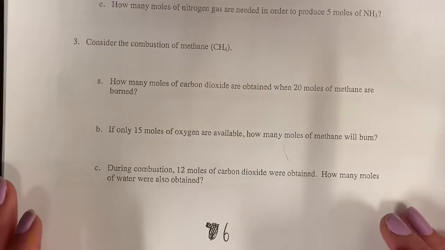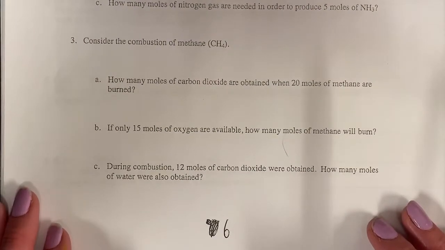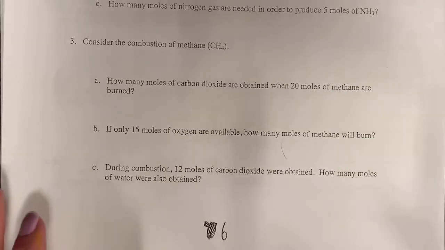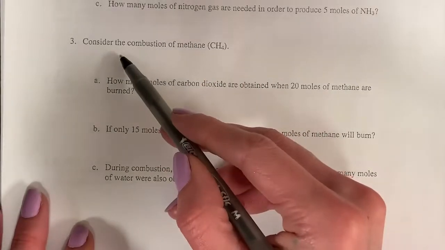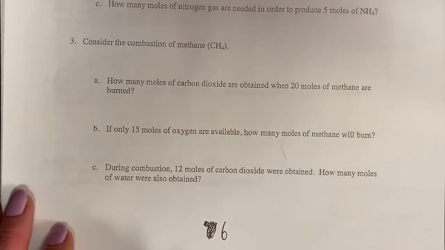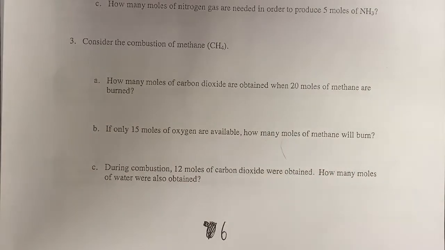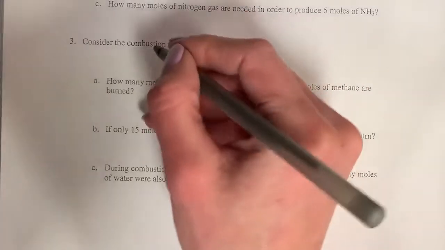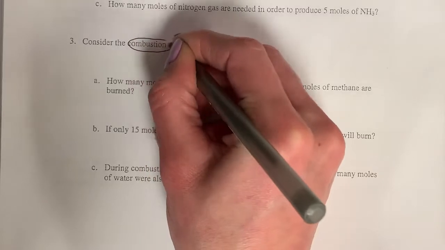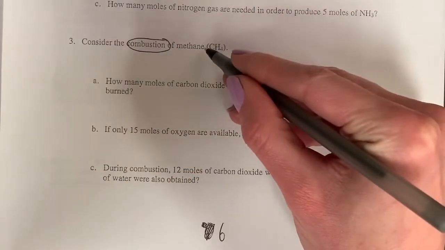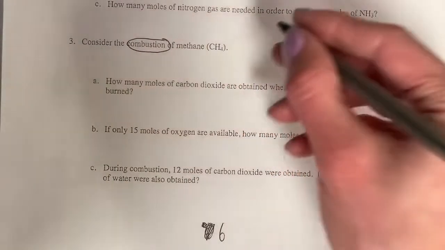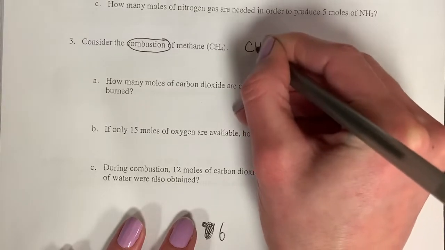Question 3 is going to be a little bit trickier. The problem with question 3 is they don't give me a balanced chemical equation. And without a balanced chemical equation, I can't do this. So before I try to solve A, B, and C, I need to come up with an equation. So I'm told that I have combustion of methane, and that methane is CH4.